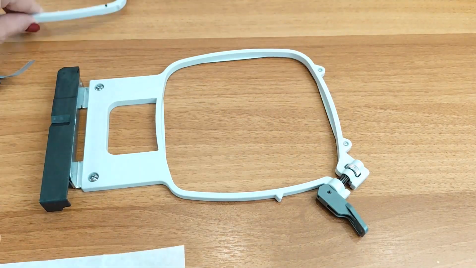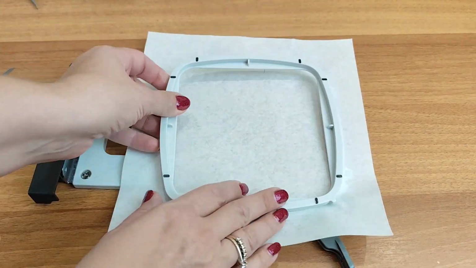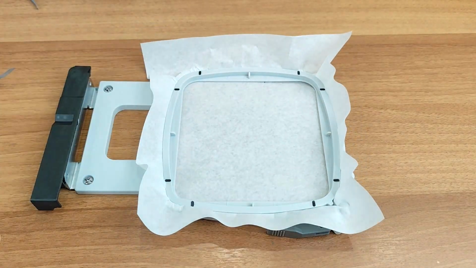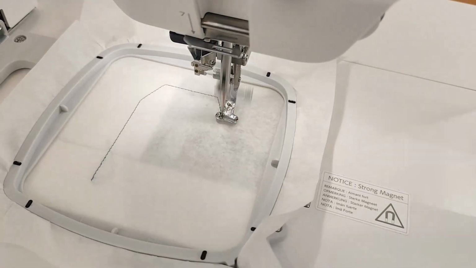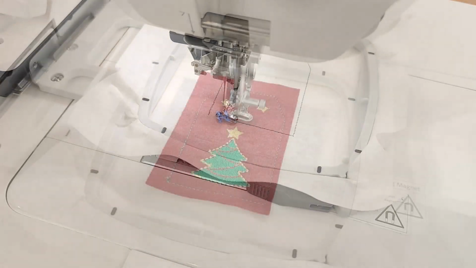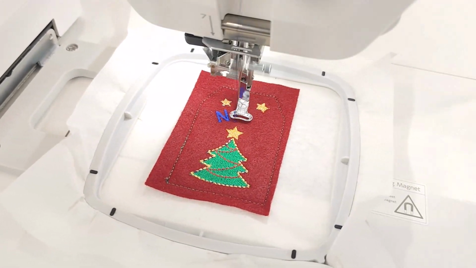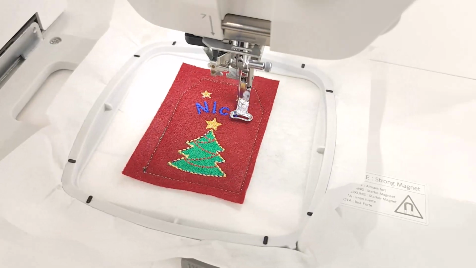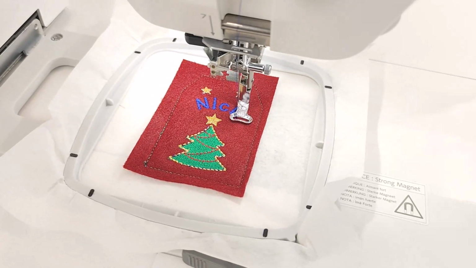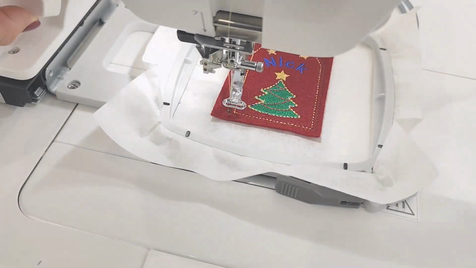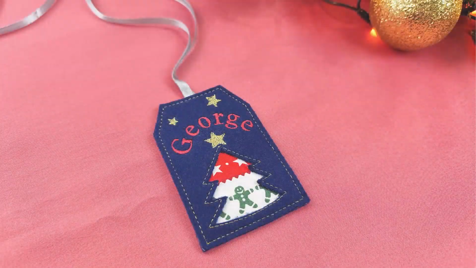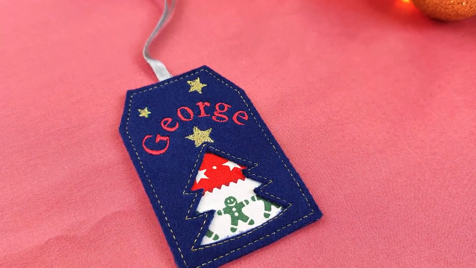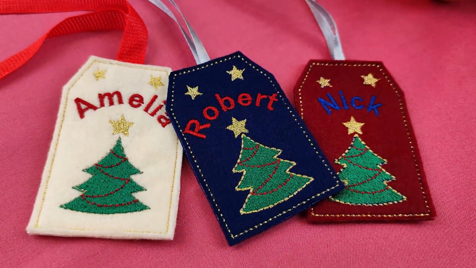Hoop another piece of stabilizer and repeat the process for the next gift tag with a second name. Repeat for the rest of the names you've chosen to embroider. Just like that, you have created a whole set of gift tags.